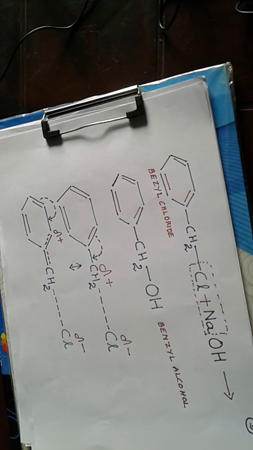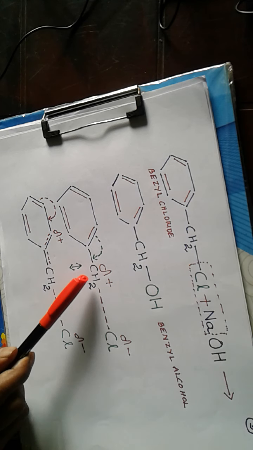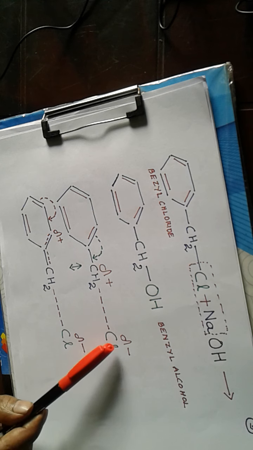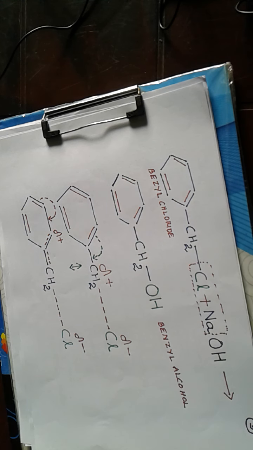Now during stretching, we have seen that potential energy increases, and since chlorine is more electronegative, during stretching or lengthening of the bond, the electron pair will be shifted towards chlorine. So it is a heterolytic process starting, and a delta positive charge will be created over the CH2 group carbon and a delta negative charge over chlorine. Now this delta positive charge developed on the CH2 carbon can be stabilized by resonance.